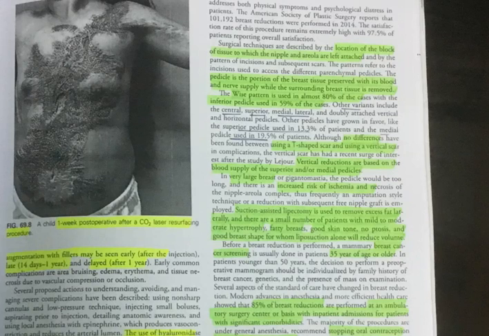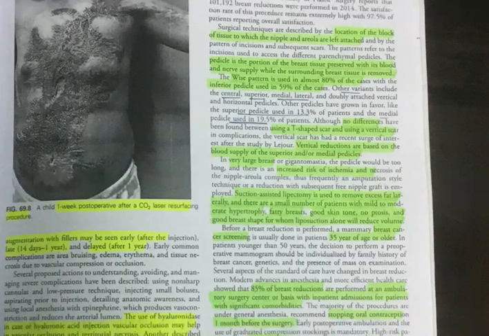They haven't mentioned what the Wise pattern is, but the Wise pattern is the most commonly used pattern in almost 80% of cases. Next is inferior pedicle, 59% of cases. Other variants include central, superior, lateral, medial, and doubly attached vertical and horizontal pedicles. So first is the Wise pattern, 80%. Then next is inferior pedicle, 59%. Then after that, it is the medial pedicle and superior pedicle. Medial pedicle is 19%, superior pedicle is 13.3%.